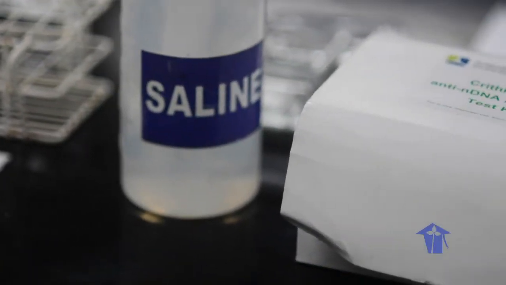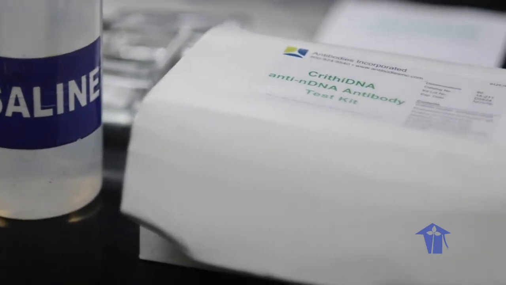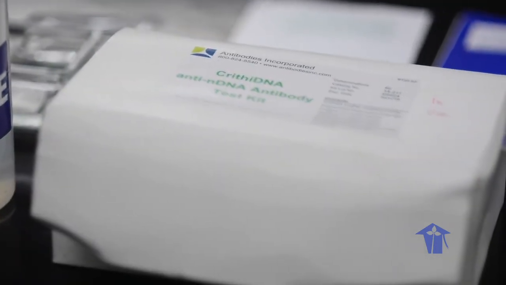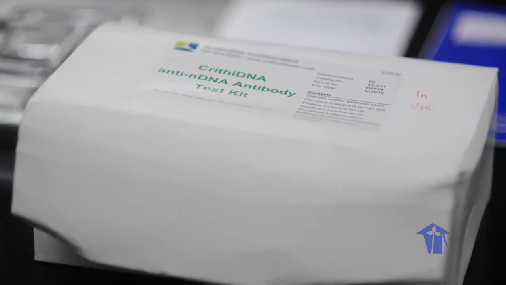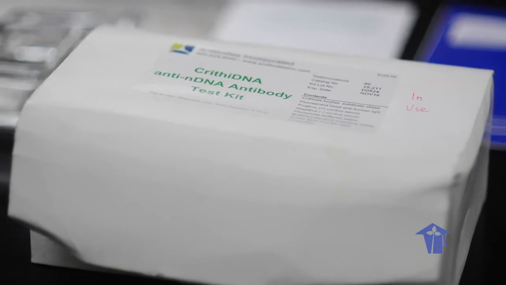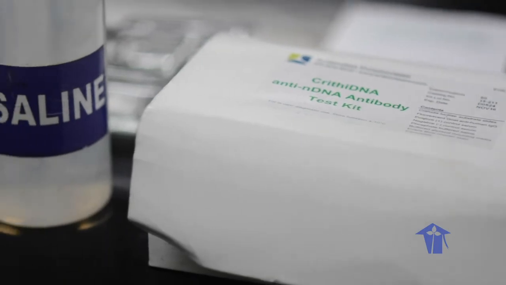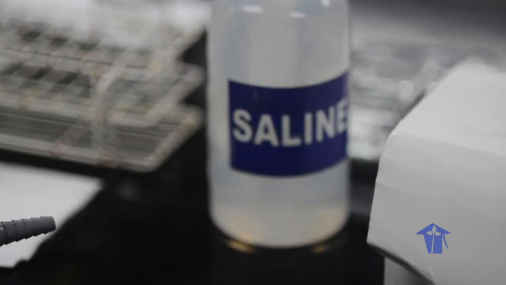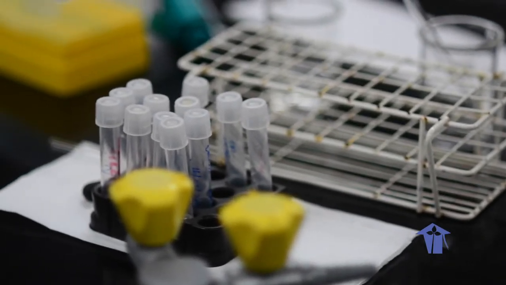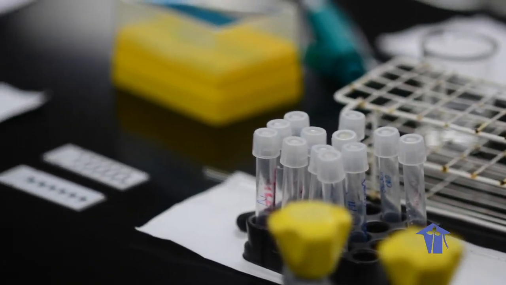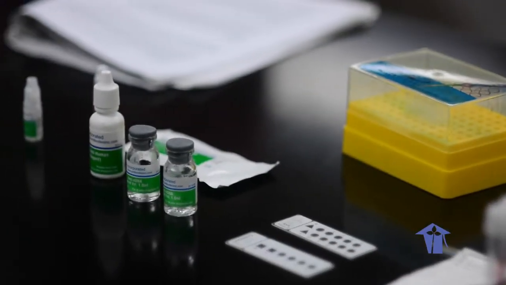Antibodies that bind to DNA belong to the group of anti-nuclear antibodies, ANA. A positive ANA test may indicate systemic lupus erythematosus, SLE, mixed connective tissue disease, scleroderma, and Sjögren's syndrome, dermatomyositis, polymyositis. A positive double-stranded DNA, dsDNA test, however, confirms systemic lupus erythematosus. So we're going through with the procedure.